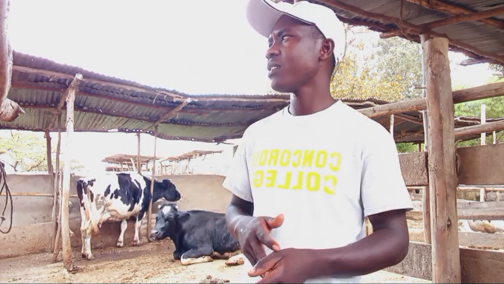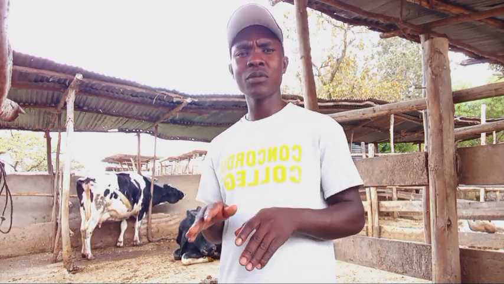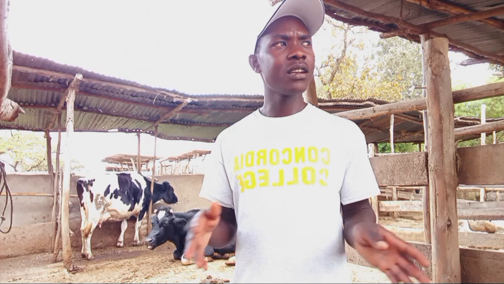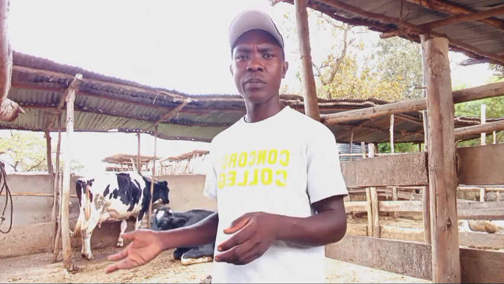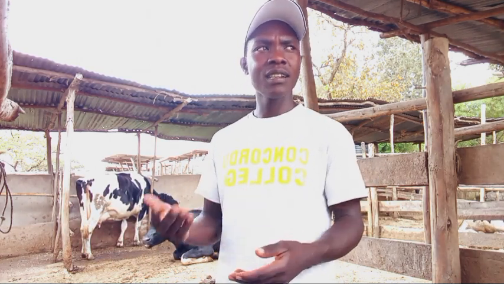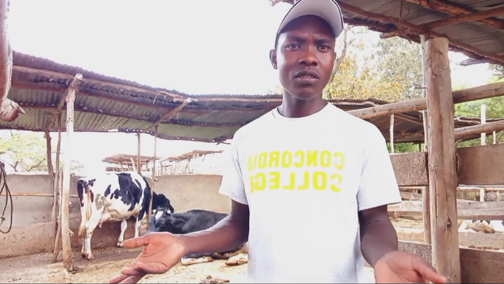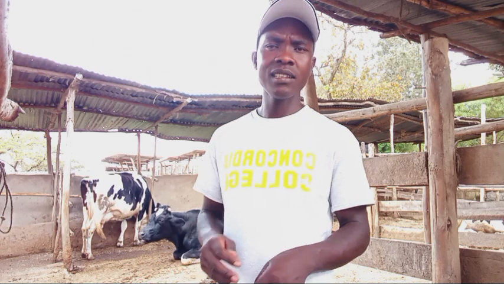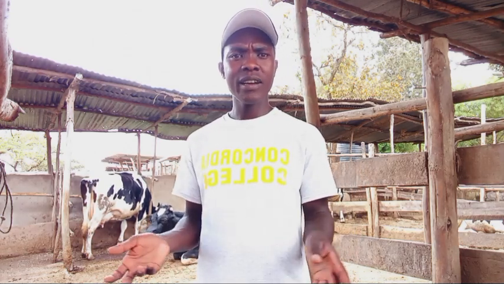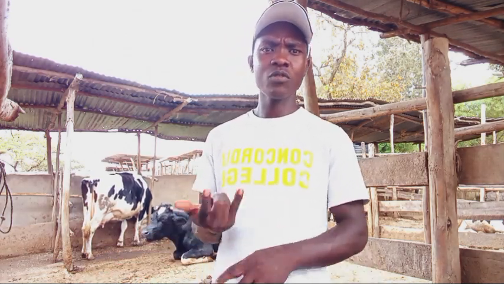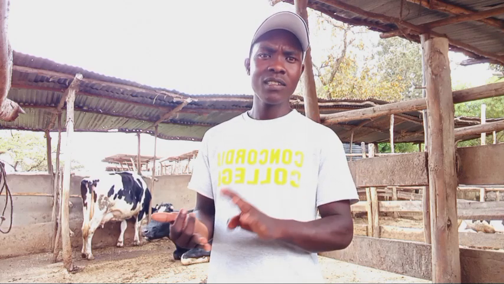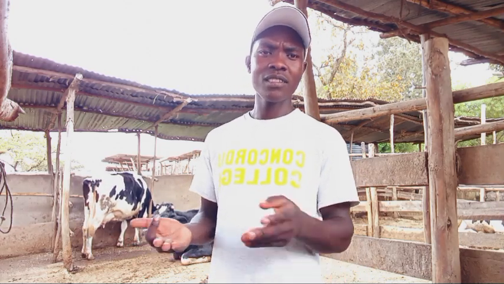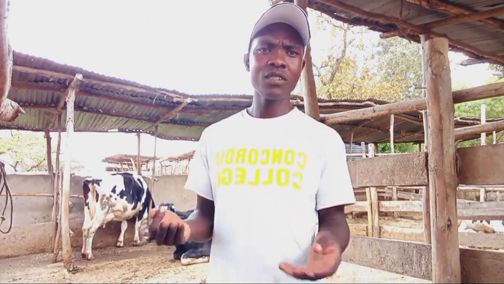Make sure there is a small slope that will drain all the urine from the pen to the outside. Clean regularly to remove the cow dung or manure, and you find that the pen is very clean. There are no flies and no mud. The first thing is you're controlling diseases. Second, good animal health. Third, proper ventilation, good air.